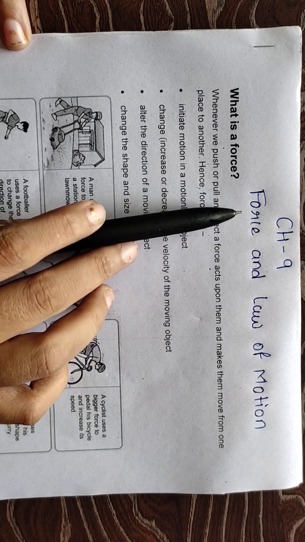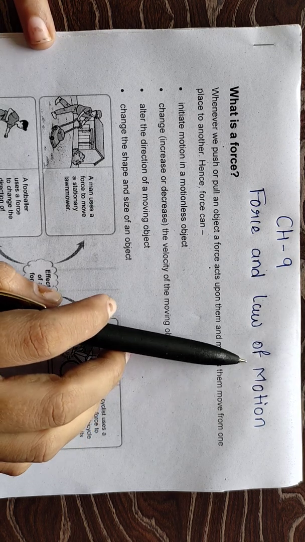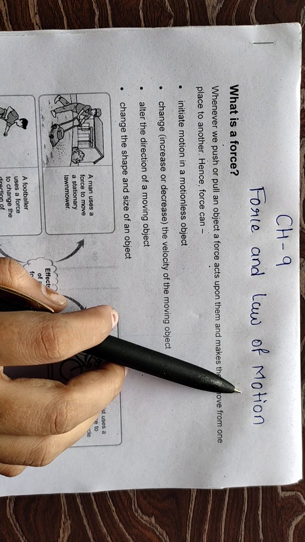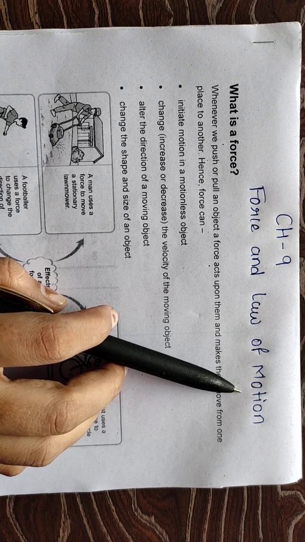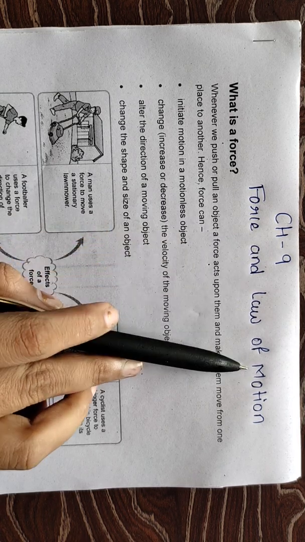The name of the chapter is Force and Law of Motion. In our previous chapter we studied motion. In chapter number 8 we studied what is motion, types of motion, all these things we have already studied. So in chapter 9 we are going to talk about force and law of motion.